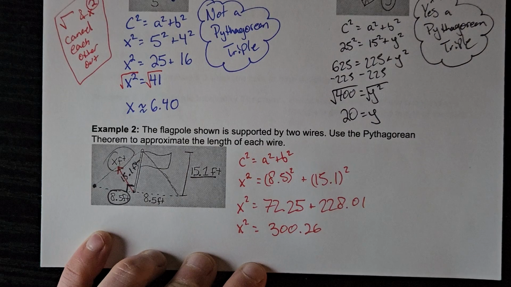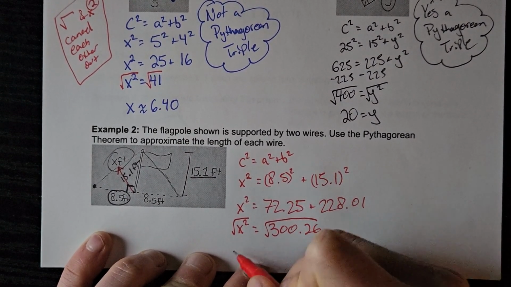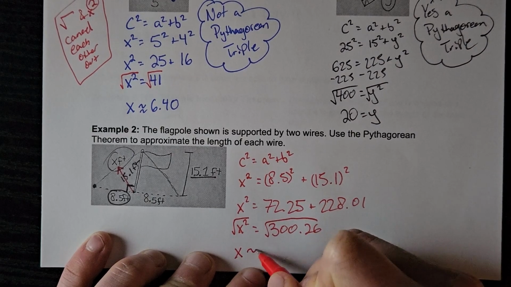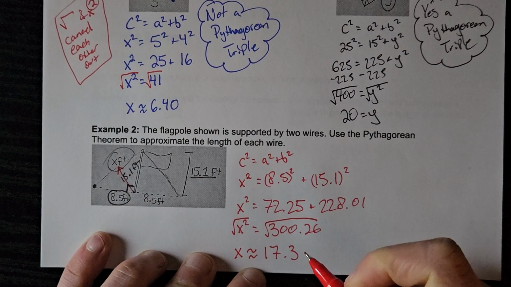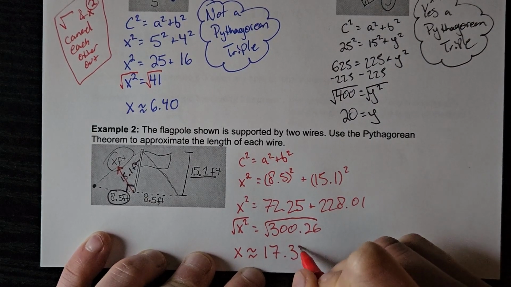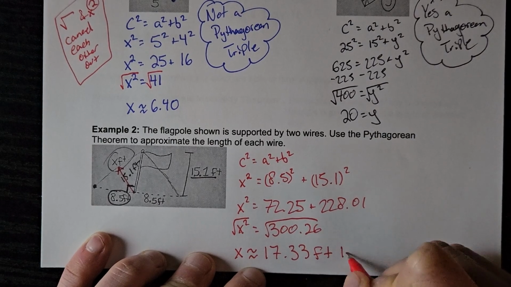And then I can take the square root to cancel out that square and find out what x is, which will be about 17.33 feet long.